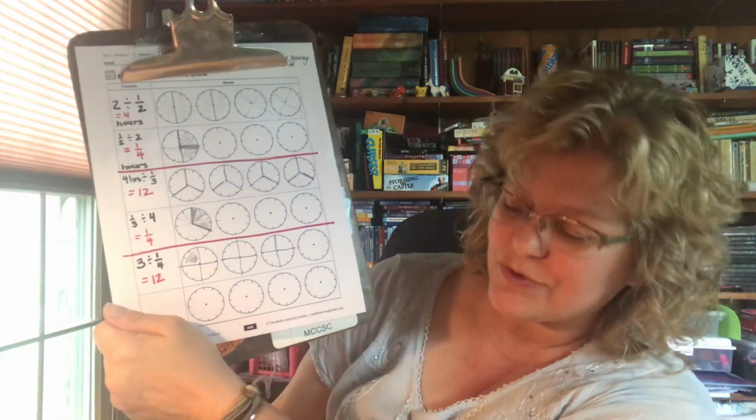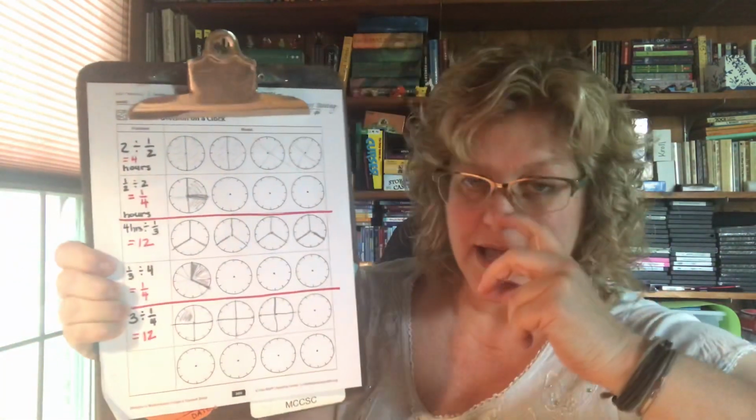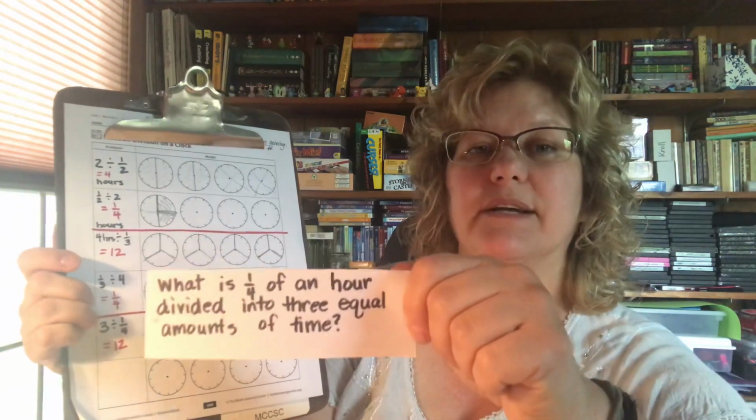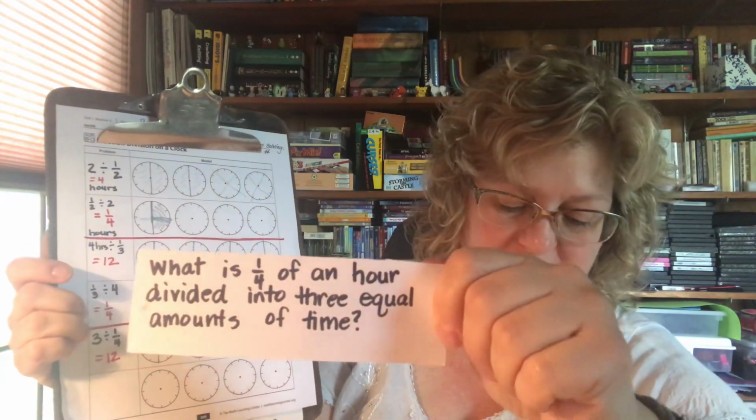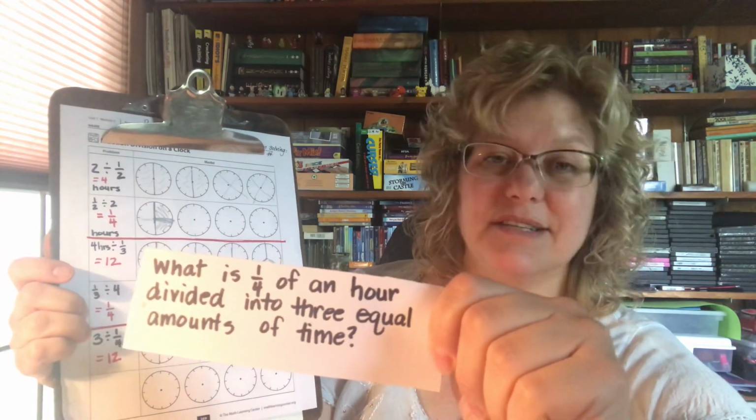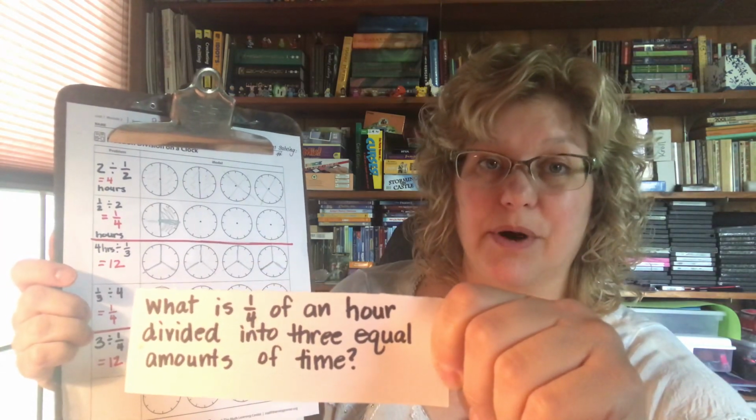All right, so the last question, if you figured out the pattern that I'm doing now, you can see that the last problem I'm going to ask has to do with taking 1/4 and dividing it into 3 equal amounts of time. And that is exactly what the curriculum is posing. It says, what is 1/4 of an hour divided into 3 equal parts?